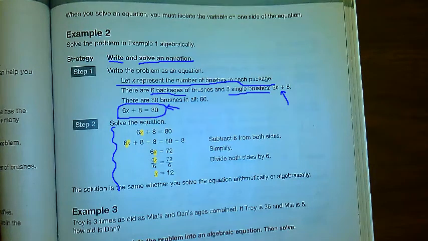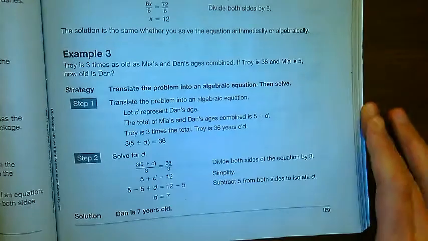So example number 1 showed you how to do it arithmetically, and this is algebraically. So remember, algebra always has a variable. That's the big key.